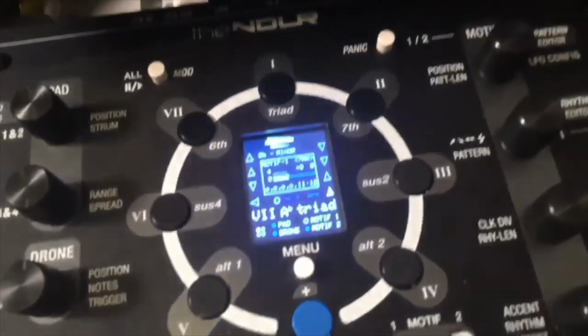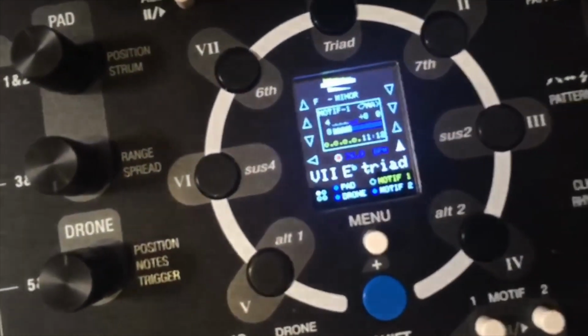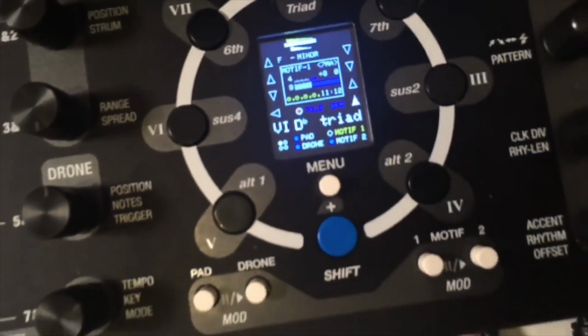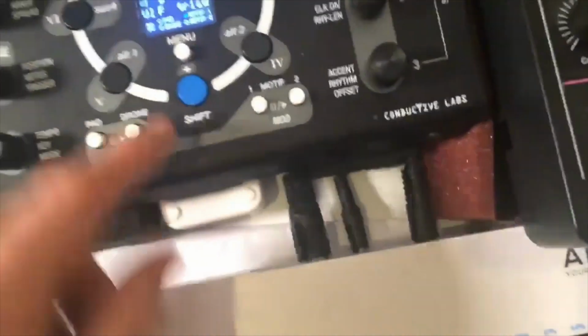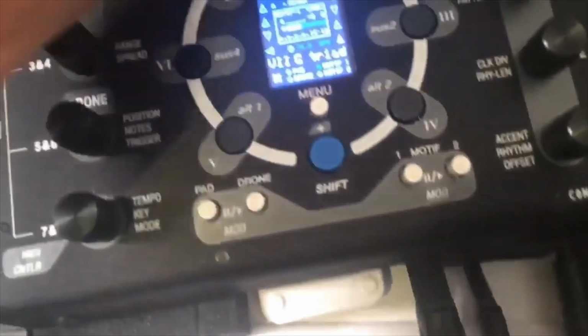Of course, we've got the crazy key modulations going on here. Ooh, what's still playing?